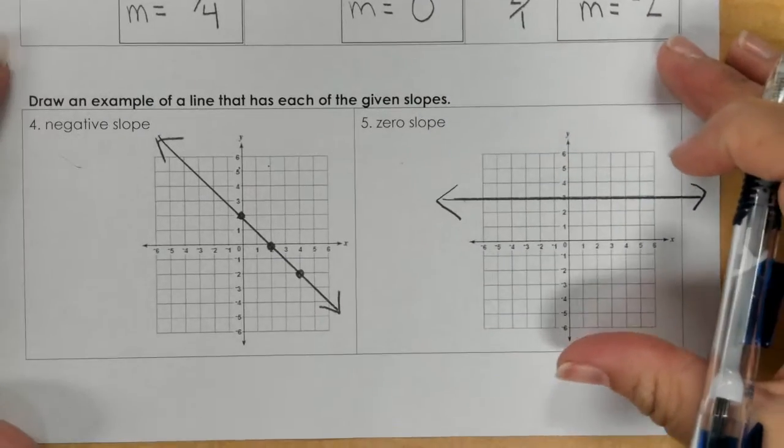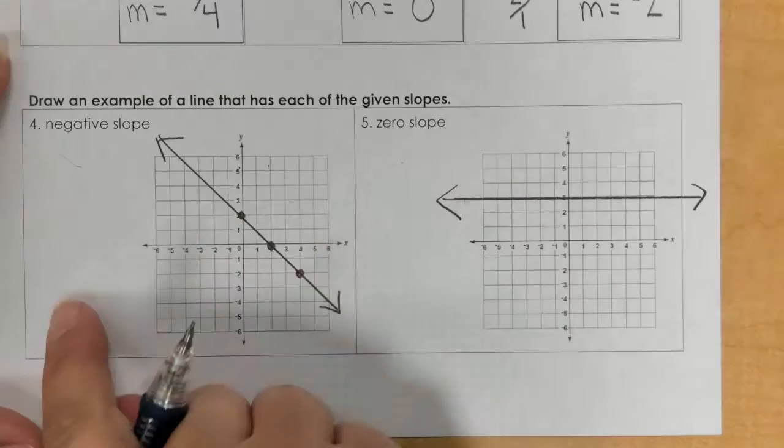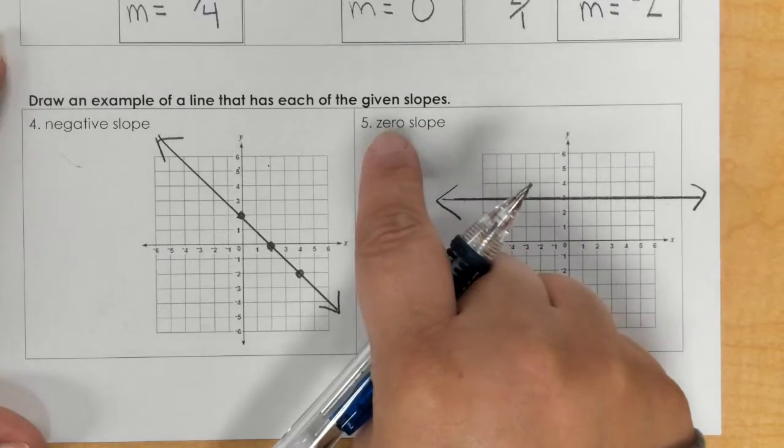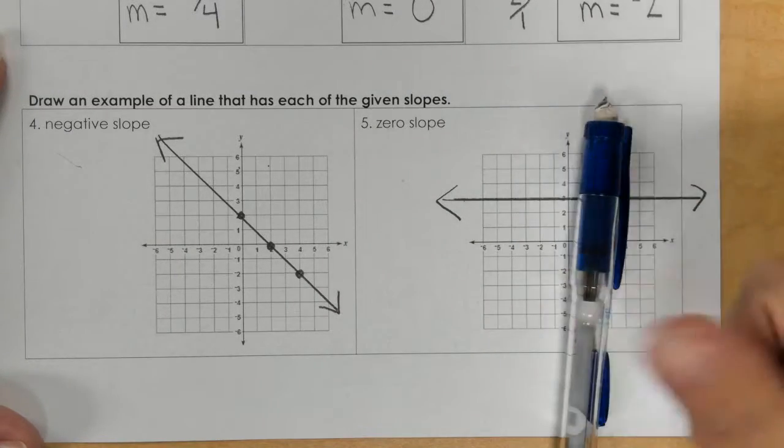Now, if the test asked you for a positive slope, then you would be going upwards from left to right. If it was undefined instead of 0, then you would have a line that's going up and down. Okay, vertical line.